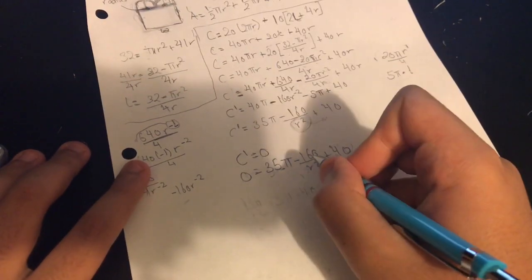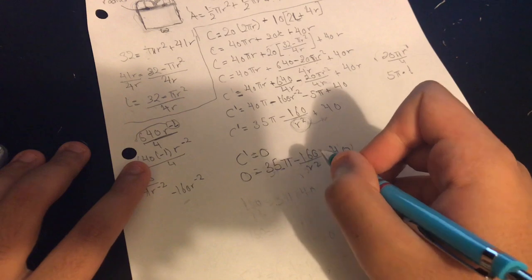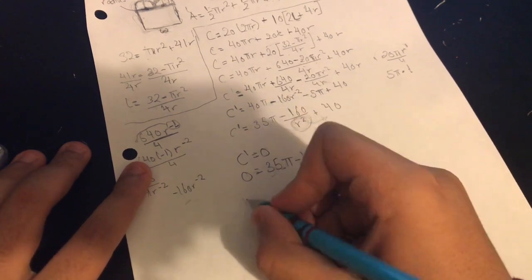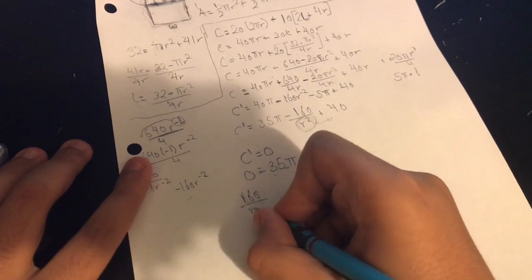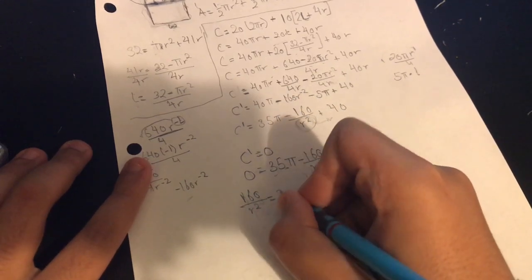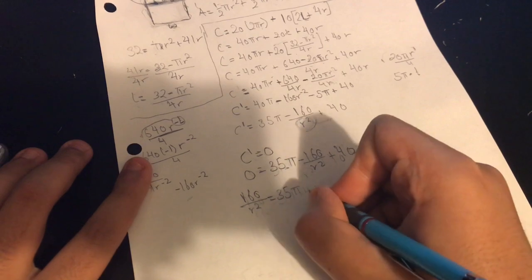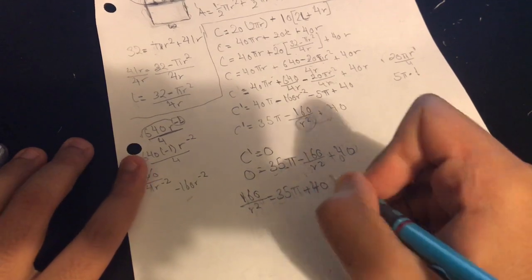We can move the negative 160 over r squared to the other side so it becomes positive: 160 over r squared is equal to 35 pi plus 40.